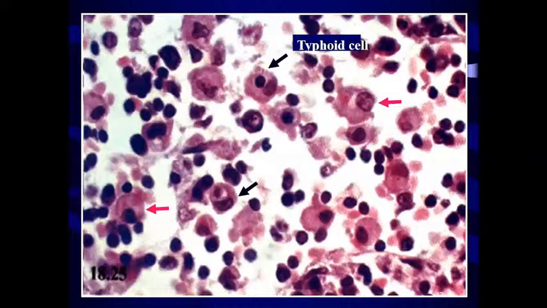Within them, they have lymphocytes. This is the nucleus of the histiocyte, but they are engulfing other inflammatory cells. These are red cells within this. This is a normal nucleus of the macrophage, but it has an erythrocyte inside. Here you have the normal nucleus. Here you have another inflammatory cell.